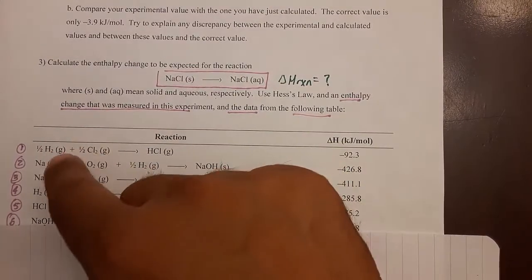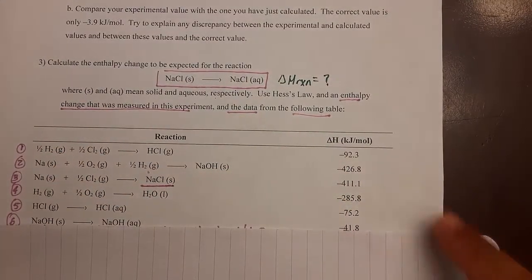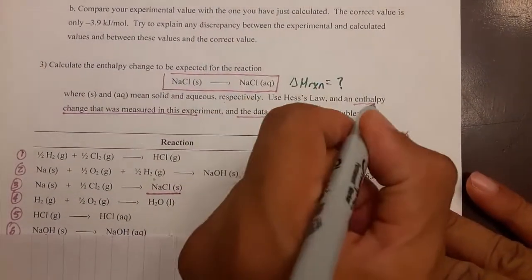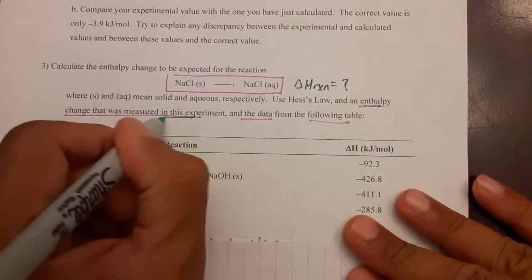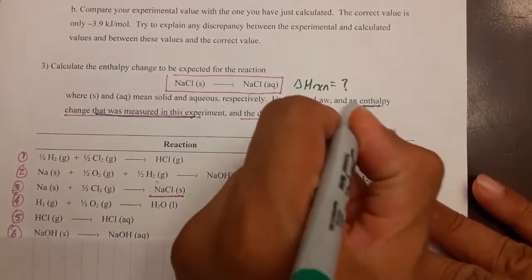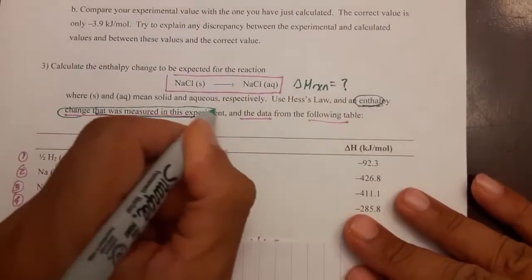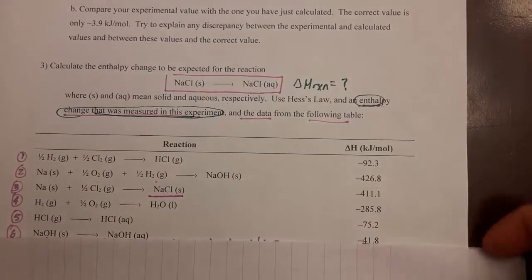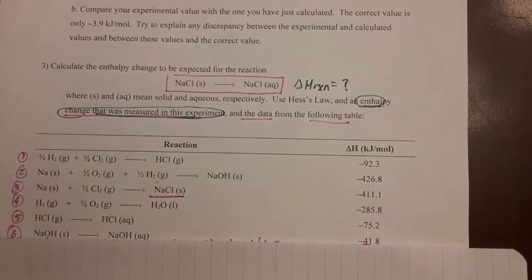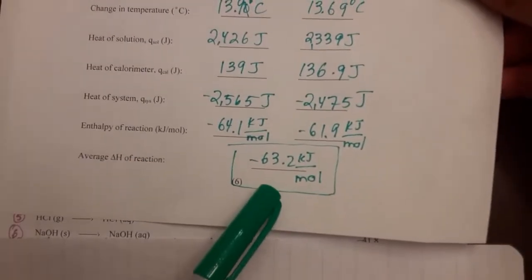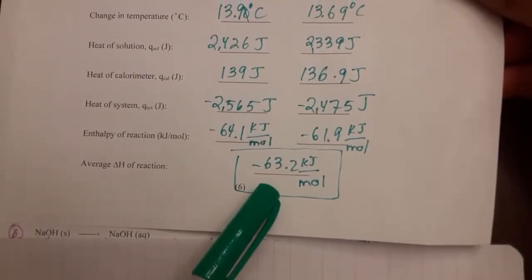We can label these 1, 2, 3, 4, 5, and 6. These 6 reactions with their corresponding enthalpy. But the problem also tells you, if you notice carefully, it's asking you not only to utilize these 6 reactions, but an enthalpy change that was measured in this experiment. So the enthalpy change that you're going to use is going to be the first reaction, and that is the HCl NaOH mixture. Now when I did it, I got a value of minus 63.2 kilojoules per mole.